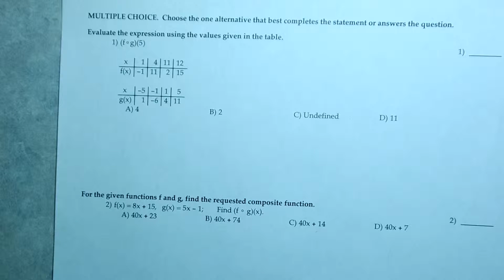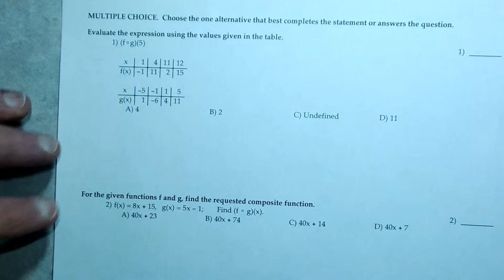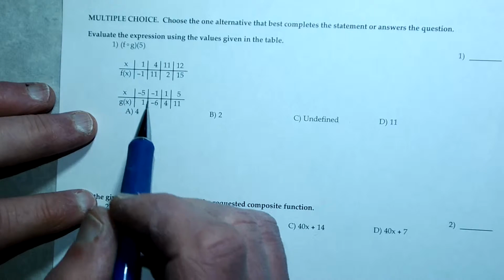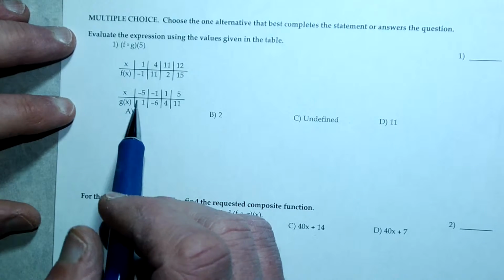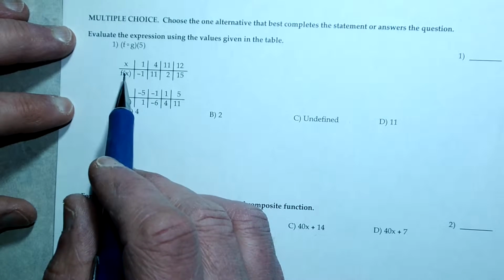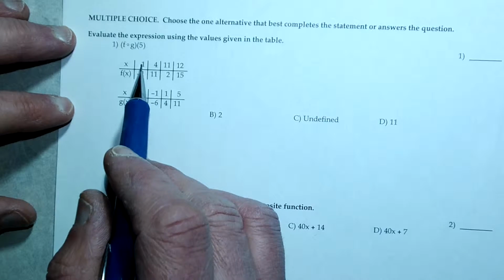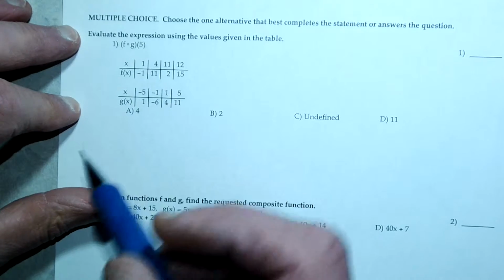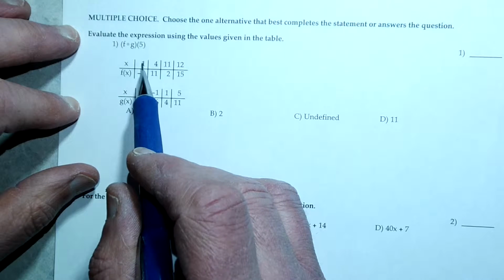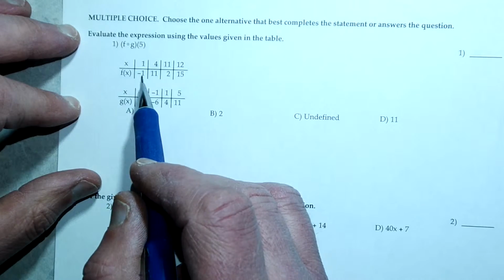Okay, so in this video, we're going to take a look at the idea of composites, composite functions. First, we'll look at it from a table view. Here is an input into a function called f of x. So here are the domain values, or the inputs, and for example, when you put 1 in for x, f of 1 is negative 1.